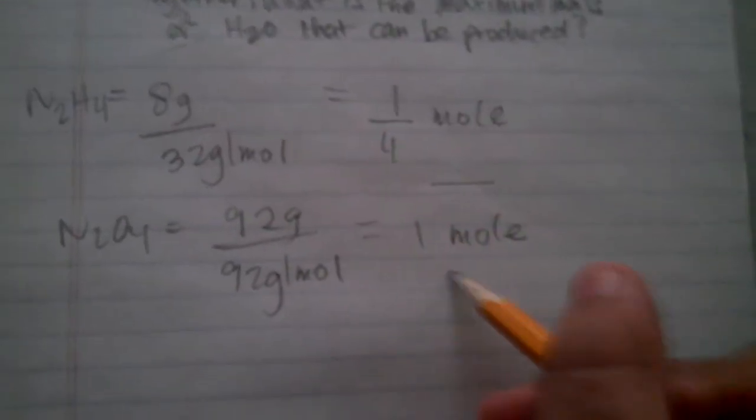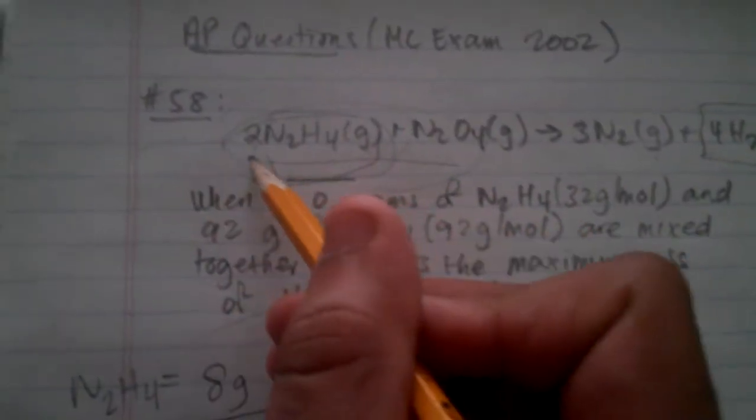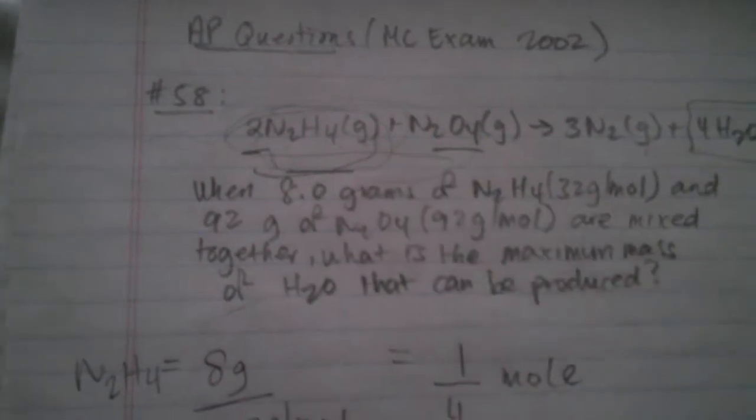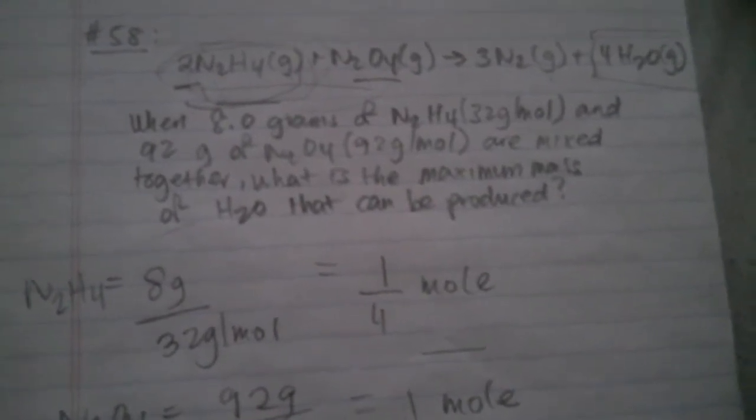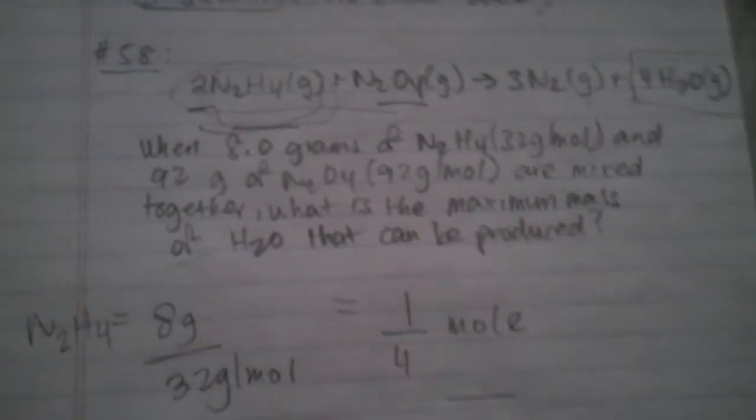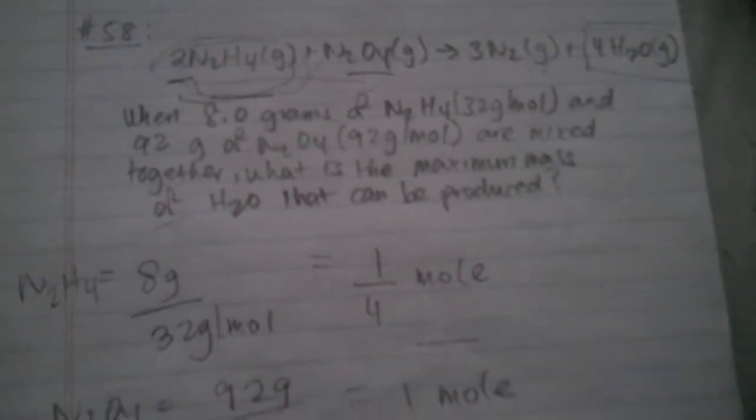So let's go through it. We're going to say that there's 1/4 of a mole here and 1 mole here, but we have to use ratios now, because the model is for every 2 moles of N2H4, I'm getting 1 mole of N2O4. So think about it simple. I need to put in 2 moles of N2H4 to get 1 mole of N2O4.